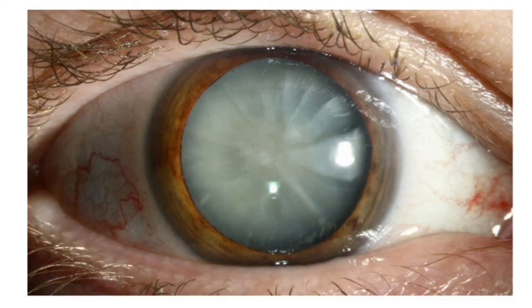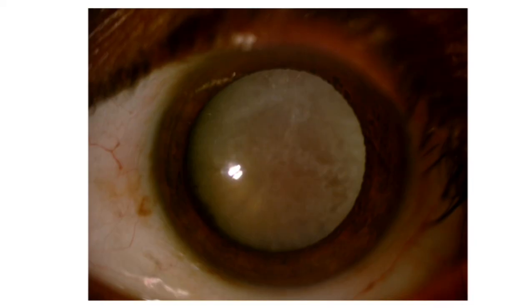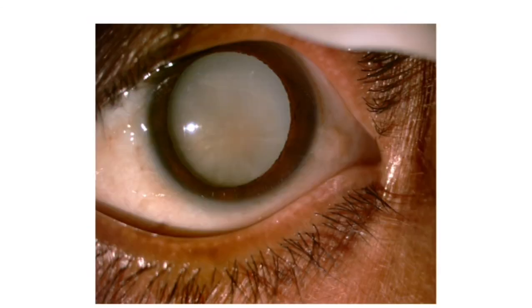Okay, so this is the total cataract. Here first cortical cataract happens, and then it grows to the nucleus. So it is a total white cataract. This is also a total white cataract. This is also a very nicely clicked picture. It is also a total white cataract.